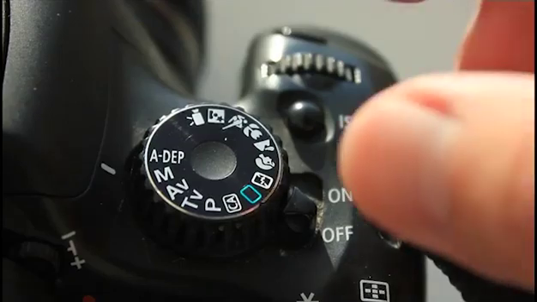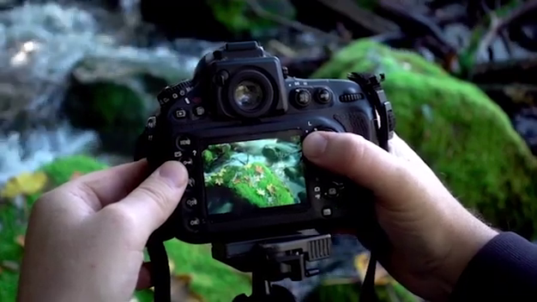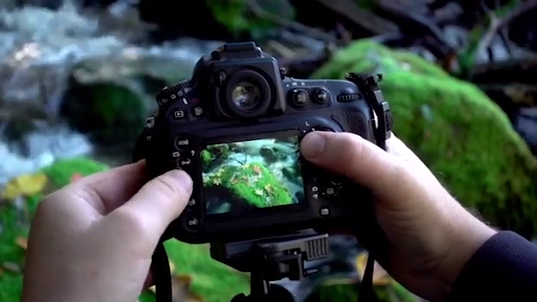In this mode, the photographer sets the aperture and the camera chooses the most suitable shutter speed. This allows the photographer to control depth of field and to use aperture to control exposure.